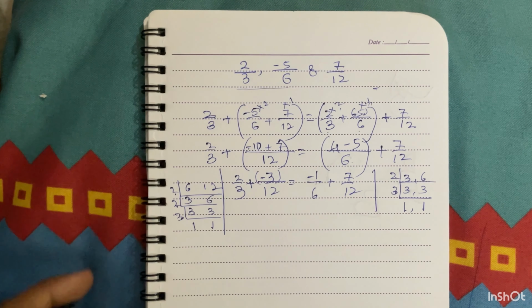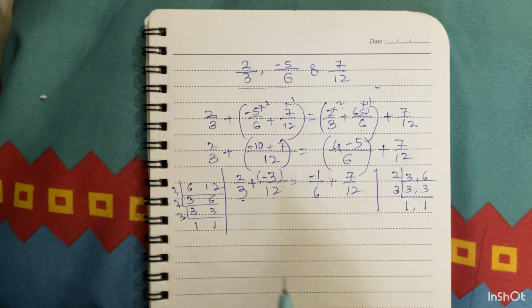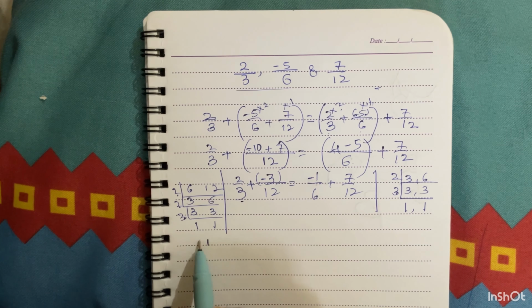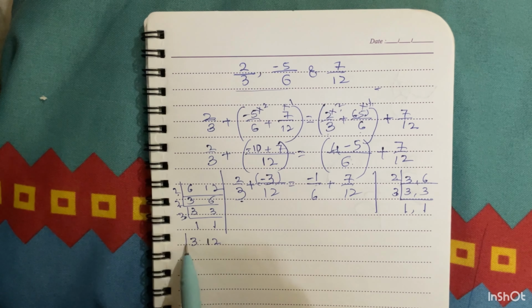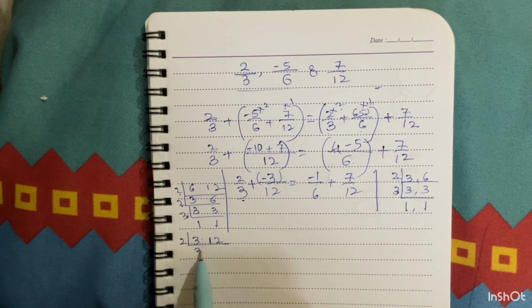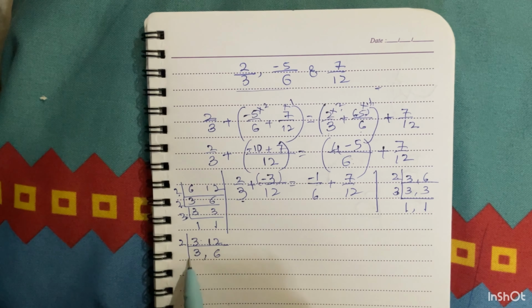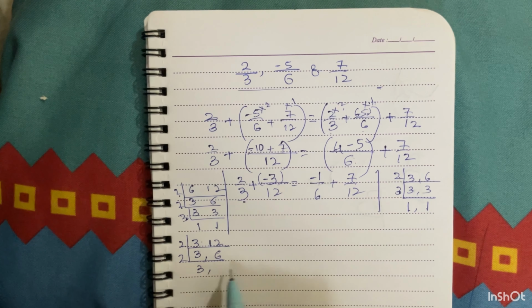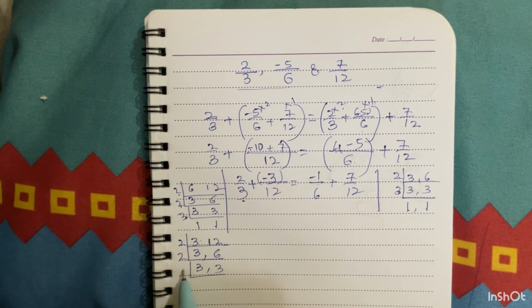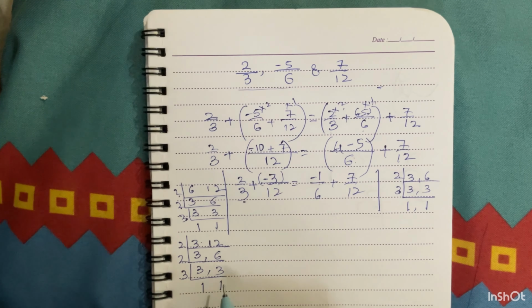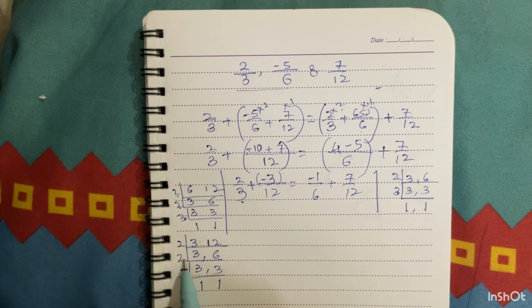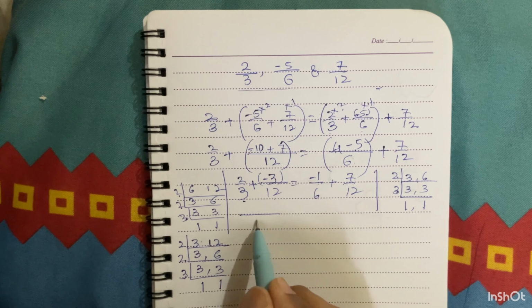Okay, now see here, again 3 and 12, for that again we have to take the LCM, 3 and 12. Now see here, 2 3s are 6, 2 6s are 12. Now 3 2s are 6, 6 2s are 12. For this the LCM we got is 12.